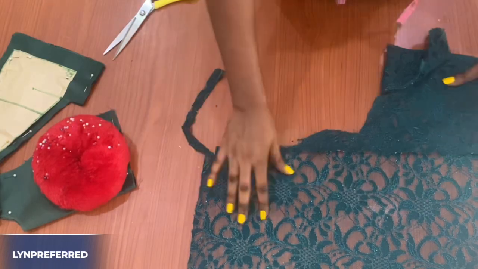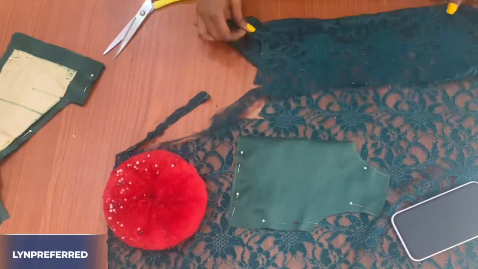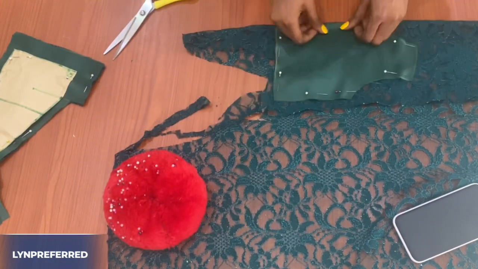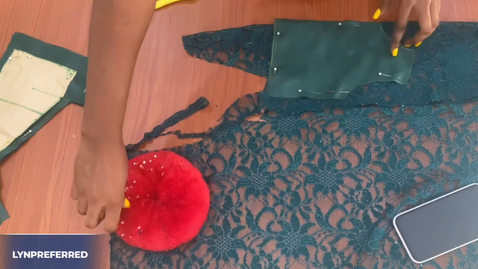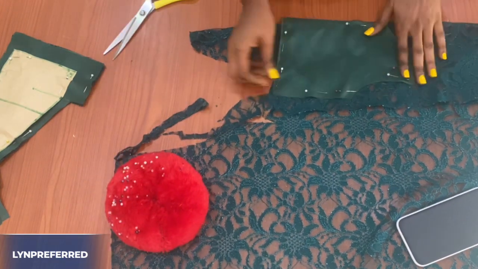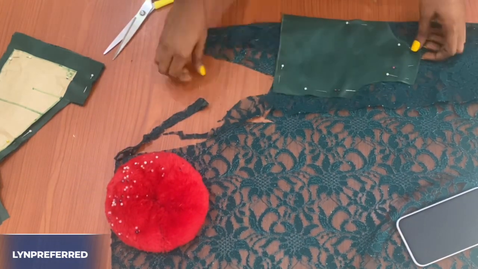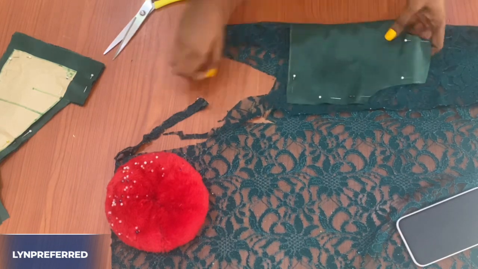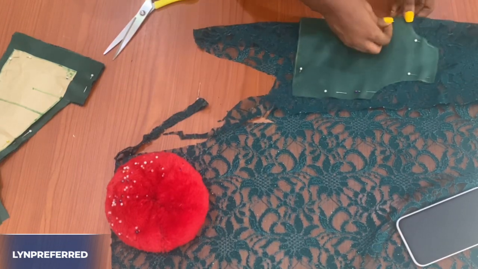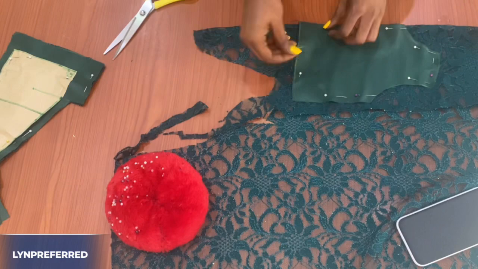When that is done, you're going to set that aside and then also cut the front piece. You fold the fabric into two like that, place it there again, use your pins to hold it down, and then you're going to cut out that piece again just like we did for the back.